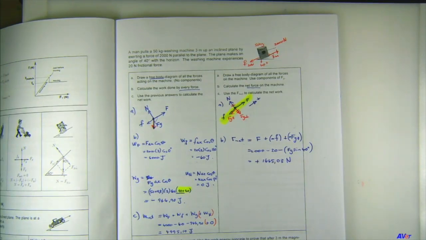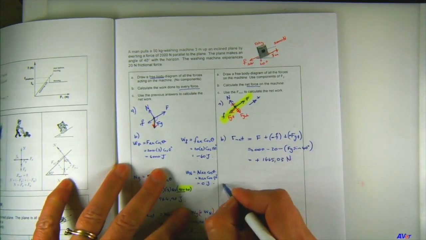Okay, so is grade 11 coming back as well? Nice. Okay, let's go on with number C.